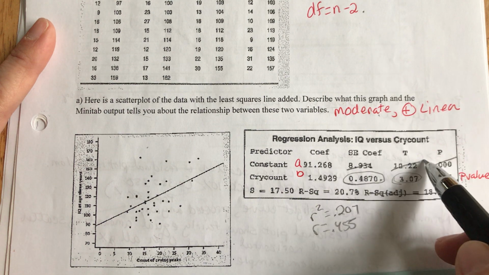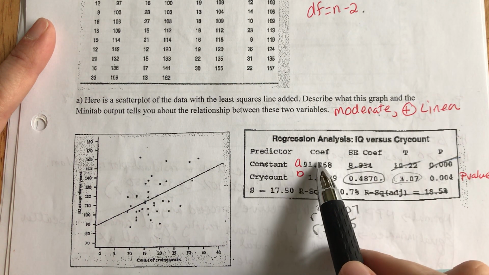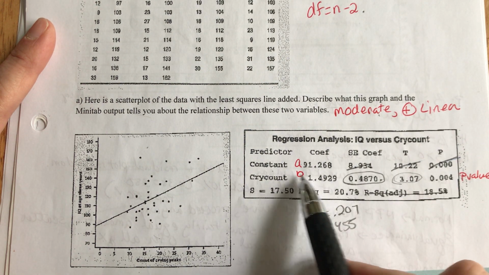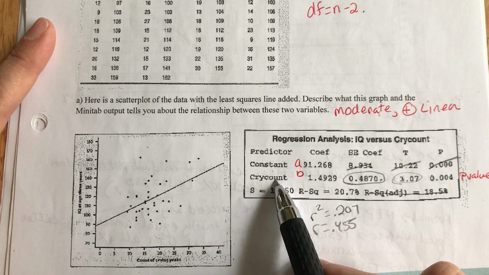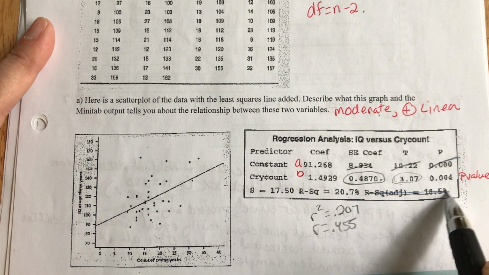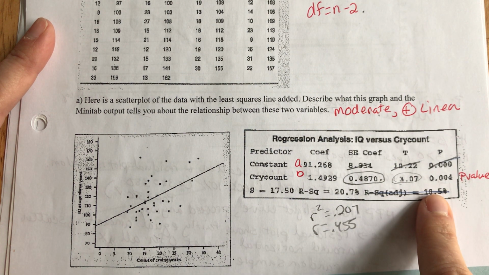We don't need this, don't need this, don't need this ever. That would be if we were looking at it for the y-intercept. Remember, the constant is your y-intercept, and the cry count is what's being attached to your slope. We never use the r-squared adjusted. We know that from previous, when we learned this earlier in the year in the fall.